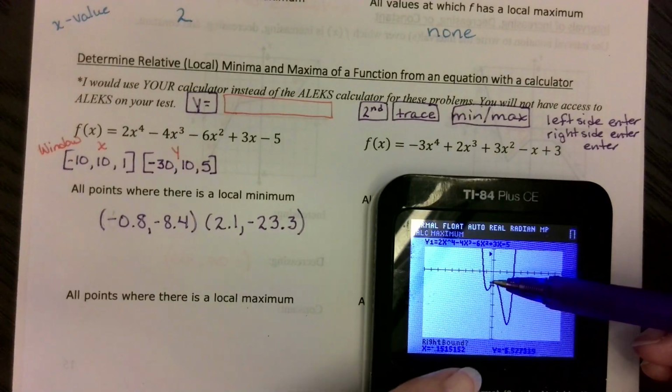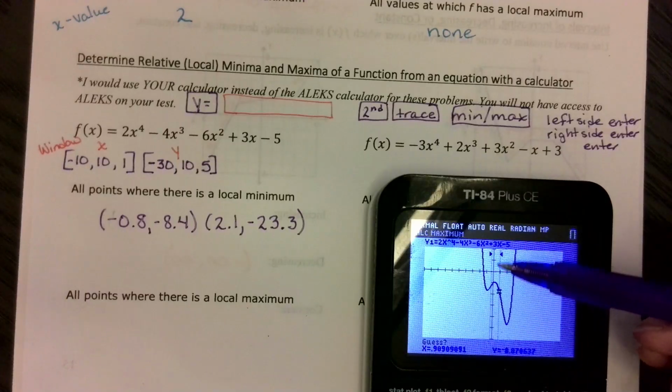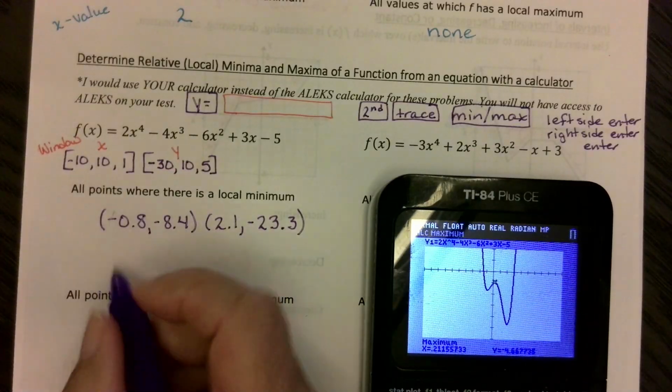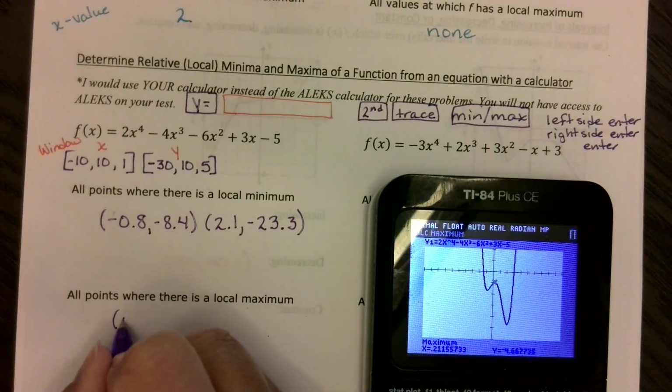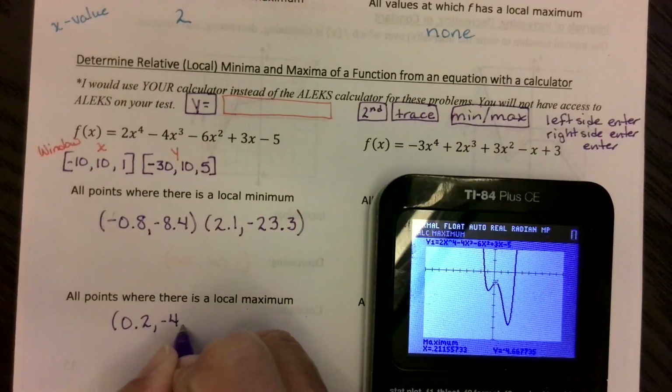Hit enter. Now it needs to be on the right hand side. It doesn't matter where. Hit enter. As long as this hill is between our two arrows and our dotted lines, some of you don't have the dotted lines, we're fine. And hit enter again. And we have 0.2, comma, negative 4.7.